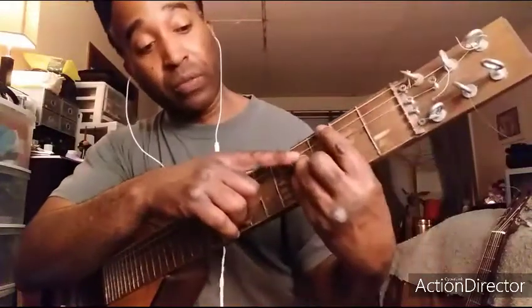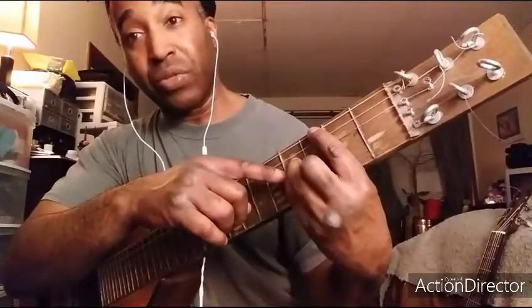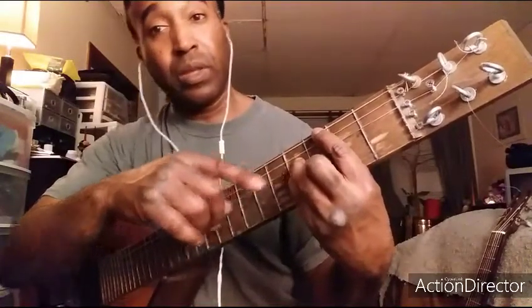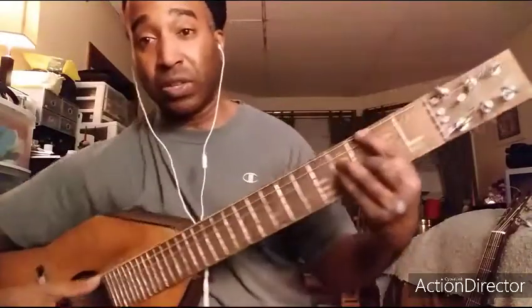Ring finger is going to go on the 4th fret of the 4th string. I'm sorry, 4th fret of the 4th string with my ring finger. Pinky's going to go on the 4th fret of the 3rd string, right? And middle finger is going to go on the 3rd fret of the 2nd string. So it'll look like that.